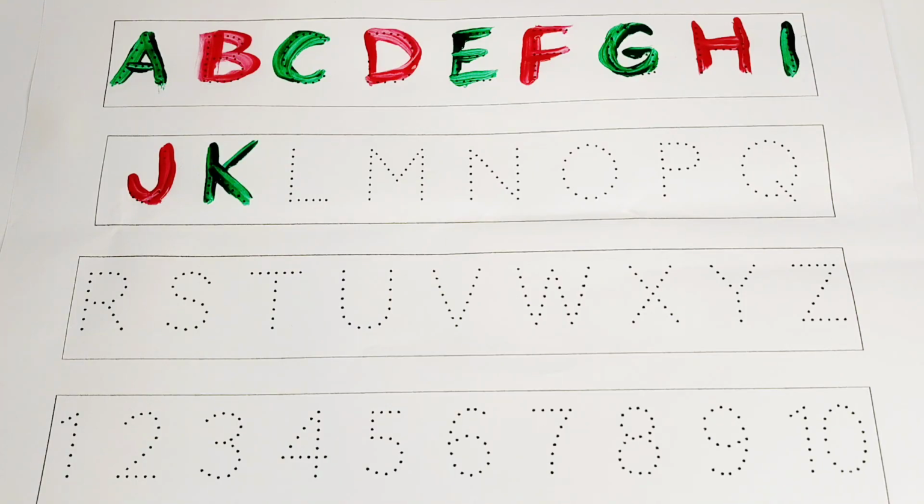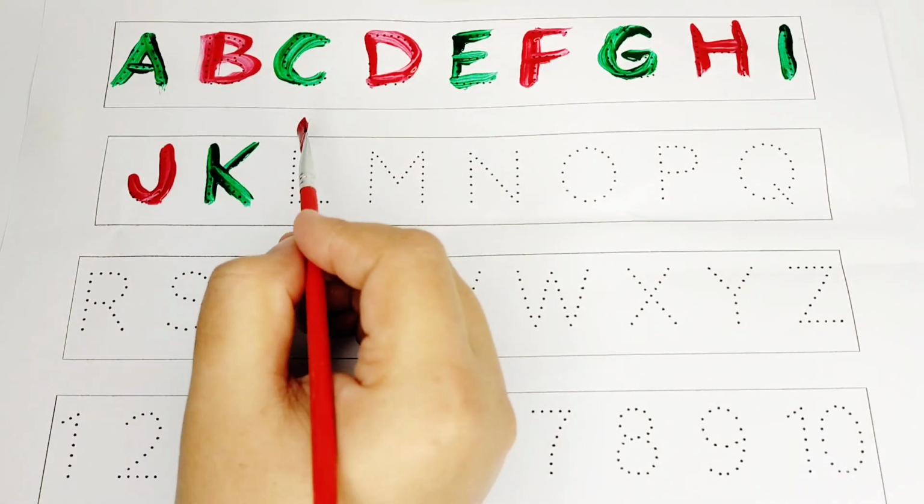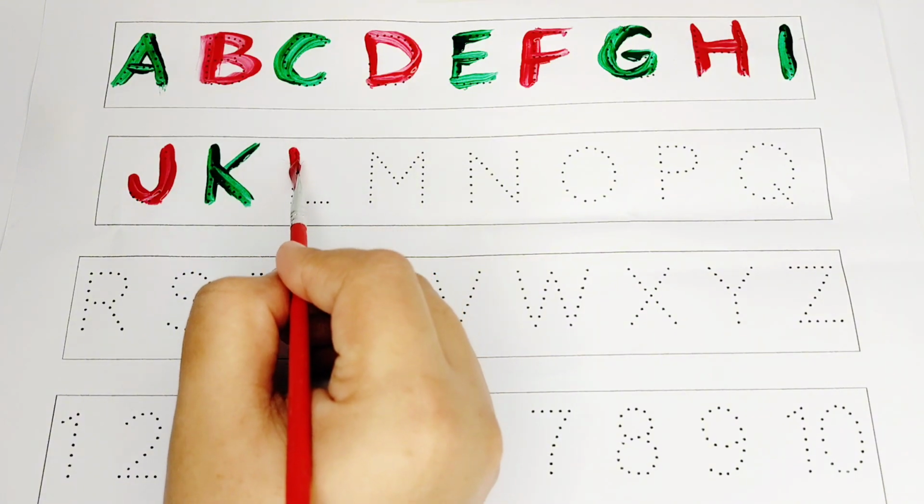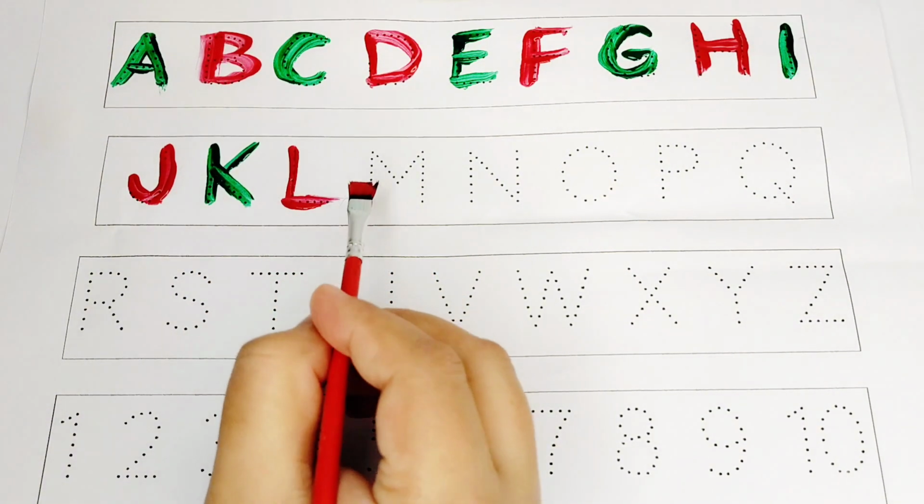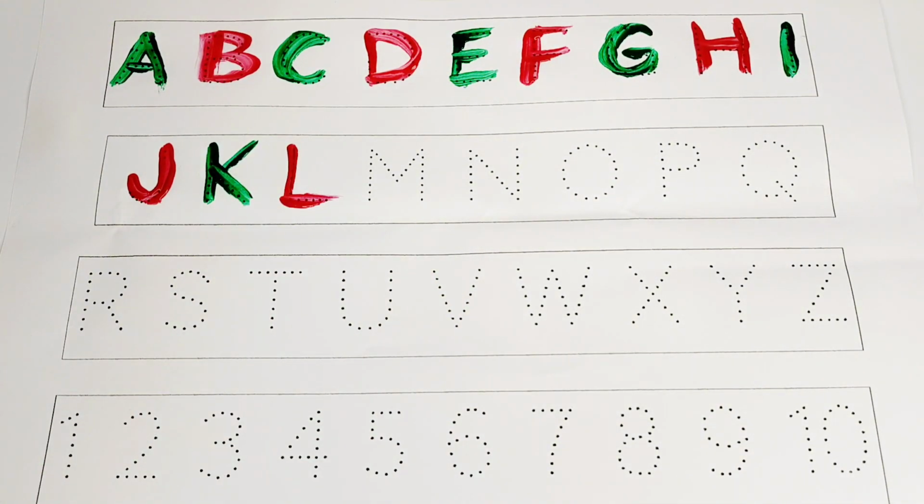Good job! So after K, we have an uppercase letter L. So let's write it down like this. Here, good job.